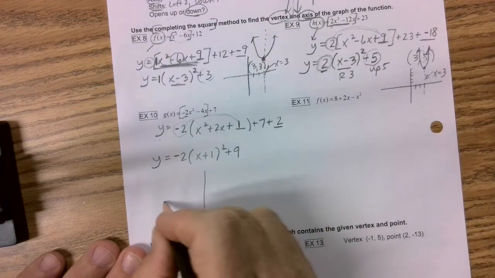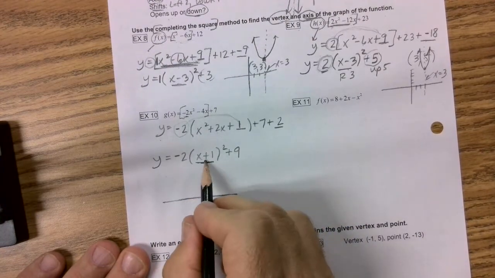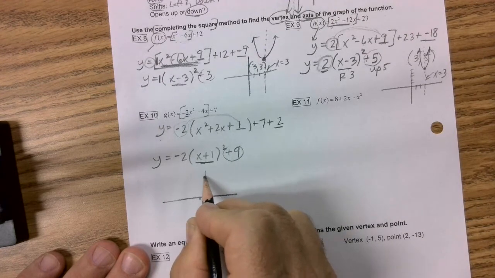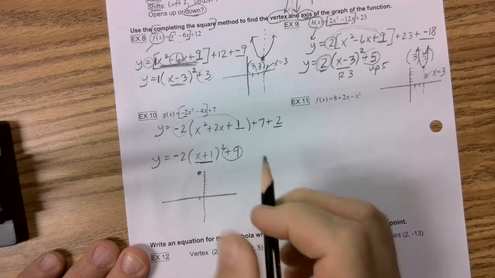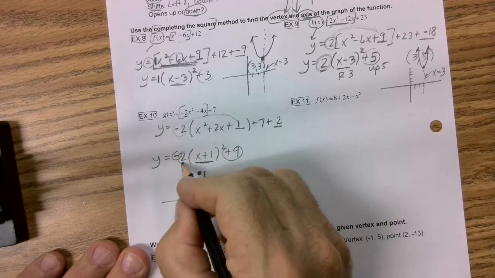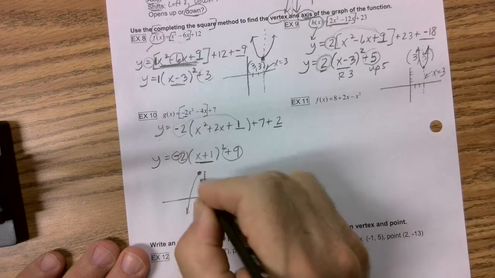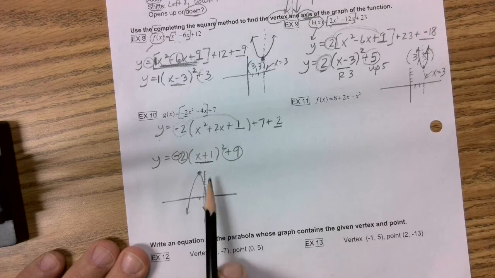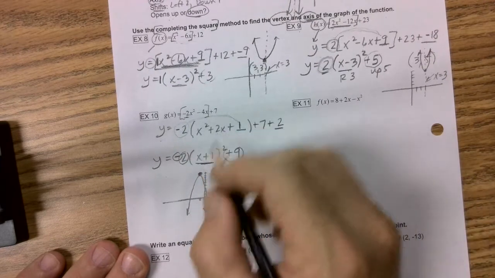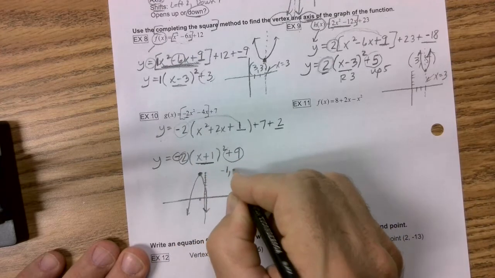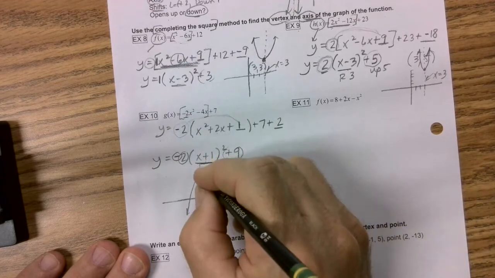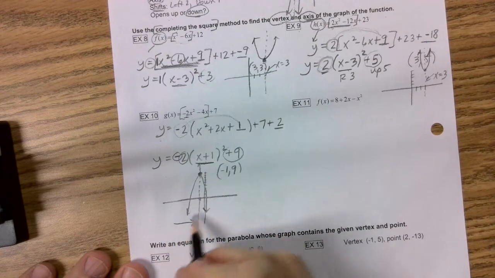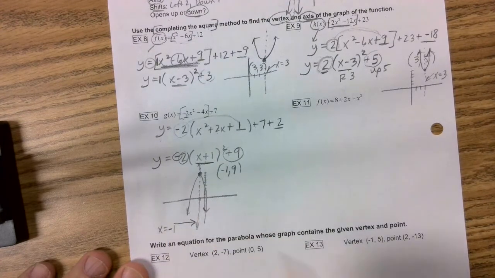Now if I was to graph this, my vertex would be left 1, up 9. So I'm going to make these real small. Left 1, 1, 2, 3, 4, 5, 6, 7, 8, 9. There's my vertex. Because this is negative and because this is 2, it's a whole number, it's going to be somewhat skinny. It's going to open up downwards. Now it's not asking me to graph it, but it's good to practice it. But it is asking me where's the vertex. So it'd be -1, 9. Now you cut it in half, and the name of that, because it's a vertical line, is x equals -1.